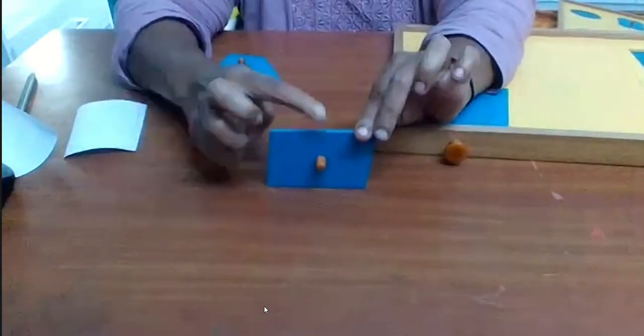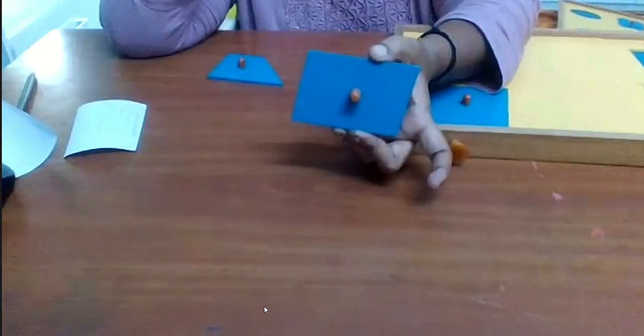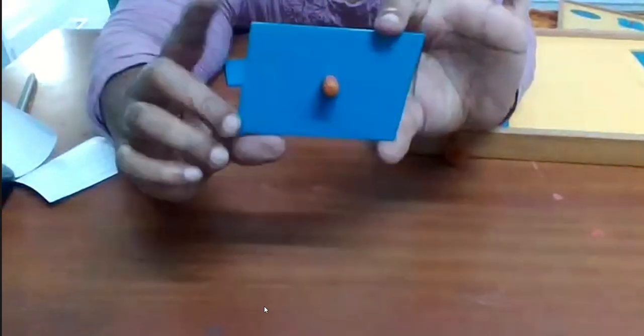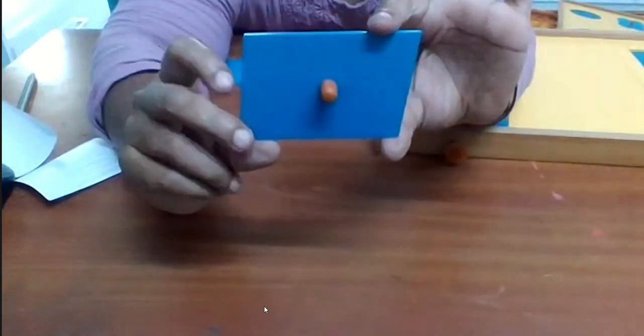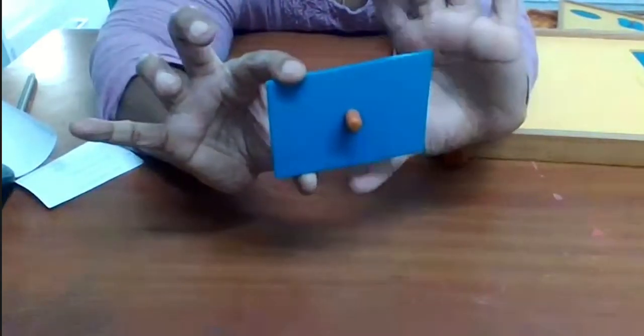Two sides are equal, ma'am. We are talking about the parallelogram. Are all 4 sides equal? Is it a regular polygon? Okay, let's talk about the sides first. What about the sides? Are they equal? Only opposite sides are equal. Opposite sides are equal. Okay.